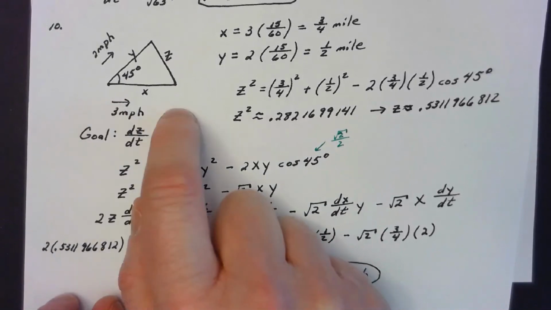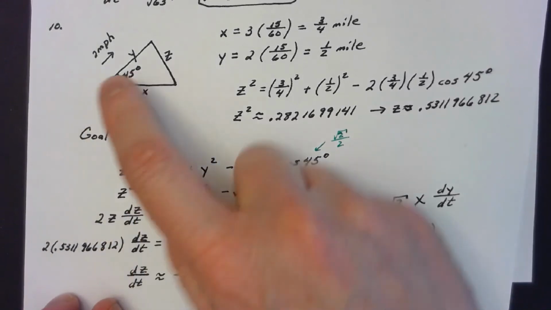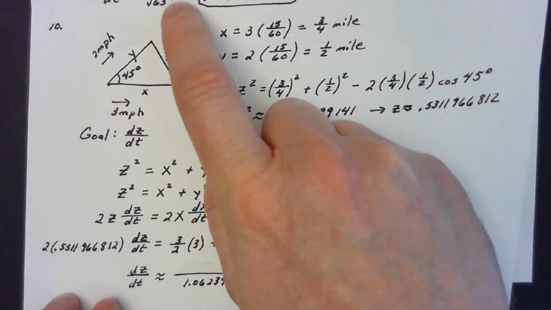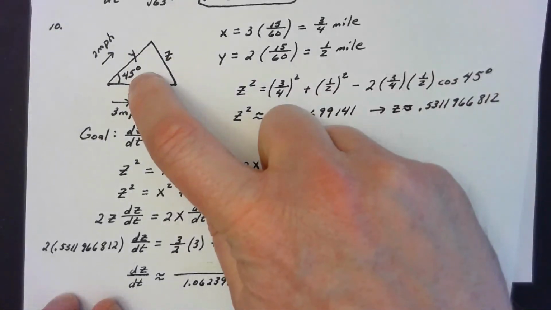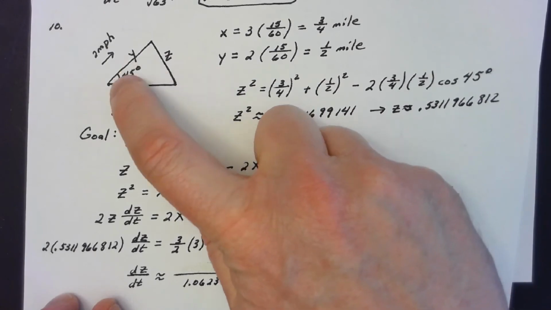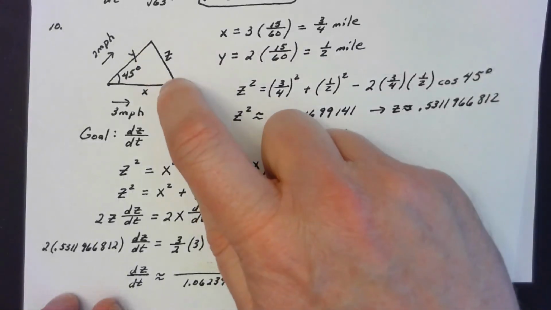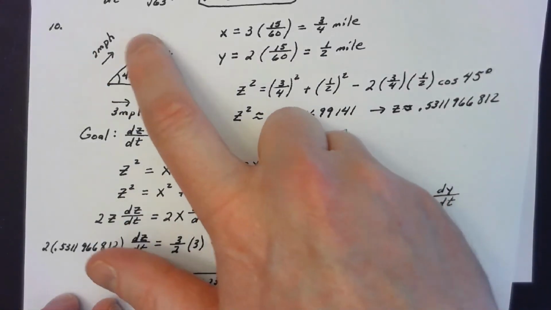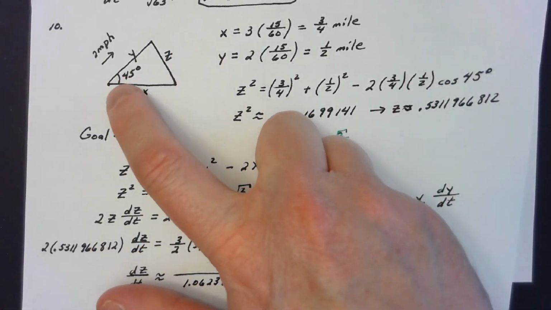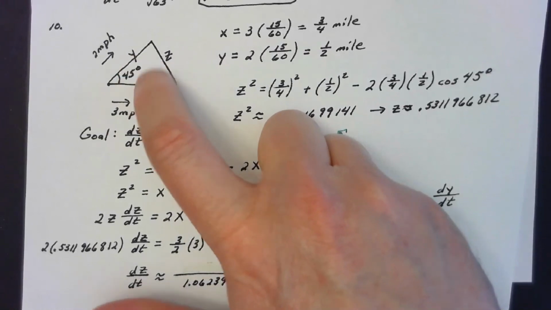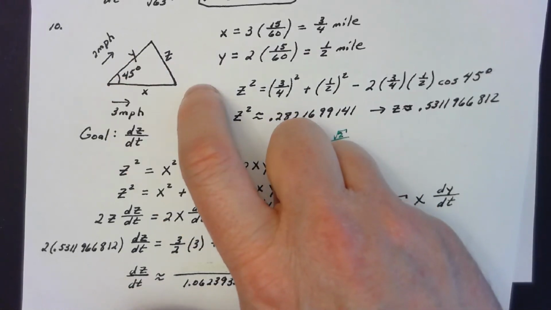One person is walking east at 3 miles per hour. The other person walks northeast at a rate of 2 miles per hour. Now you're supposed to remember, northeast, that's exactly in the midpoint between east and north. So it's a 45 degree angle between the two. So I can say, oh, okay, northeast is a 45 degree angle from the person walking east.